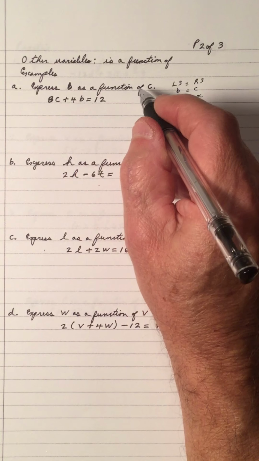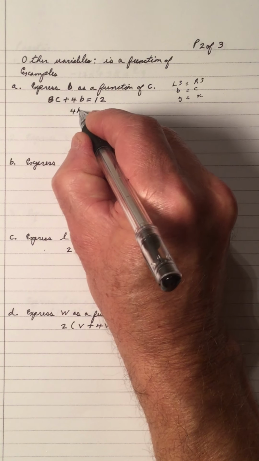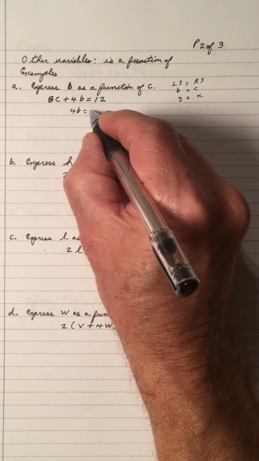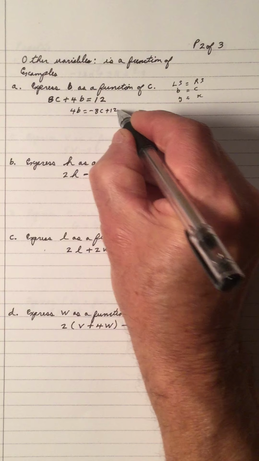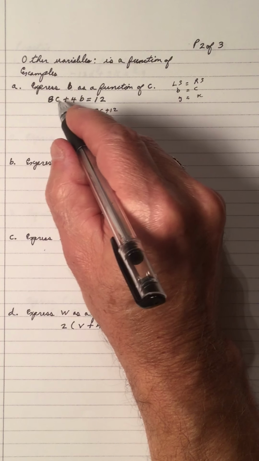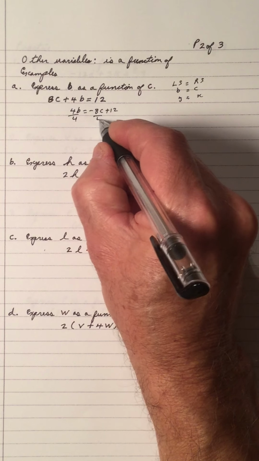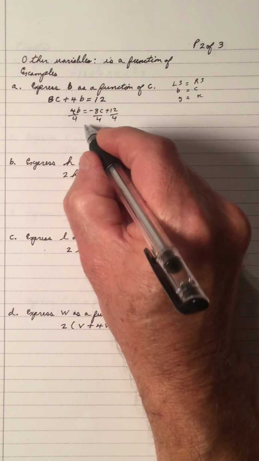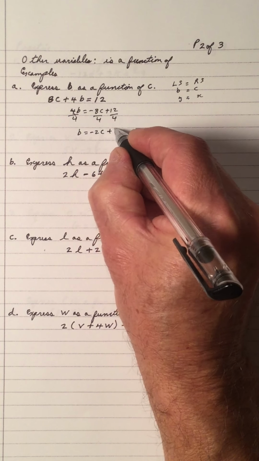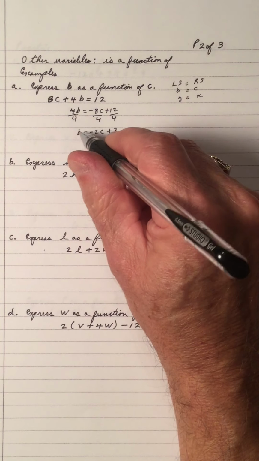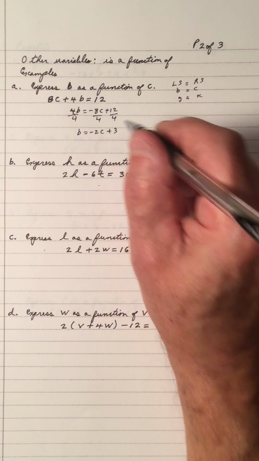If b is a function of c, then b is on the left and c moves over to the right, same as we did with y as a function of x. So 8c becomes negative 8c, and we divide by 4. So b equals negative 2c plus 3. So that's b as a function of c: b on the left, c on the right.